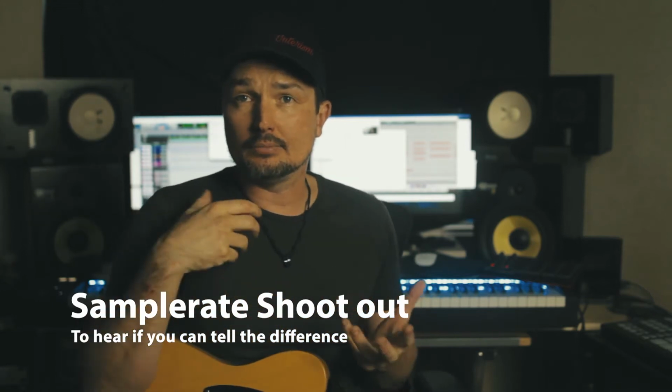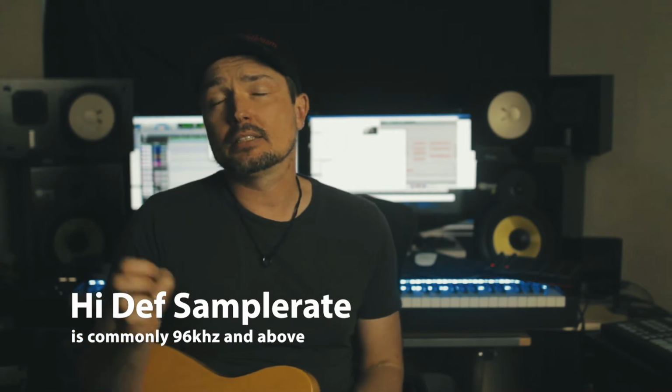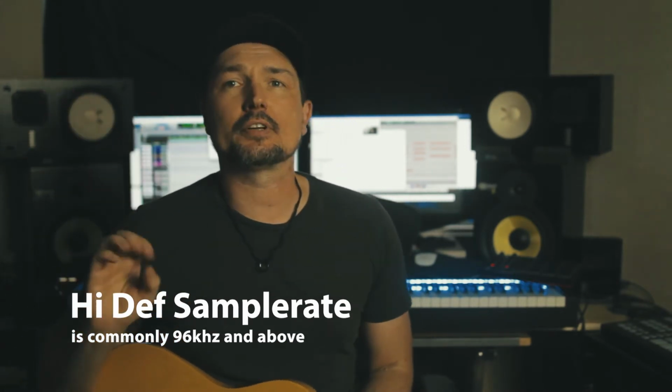Most digital audio workstations and good quality converters, which usually come in your interfaces and the like, can even go up to what's called high definition, which is 96 or 192 kilohertz a second. And what that means is essentially that's for high definition, and I only ever use that for classical music.